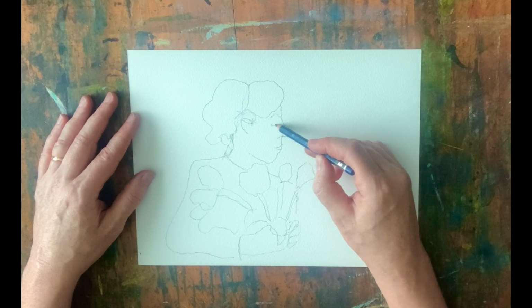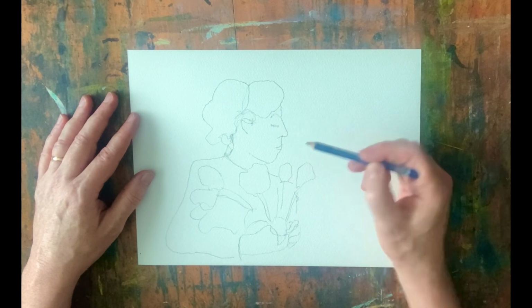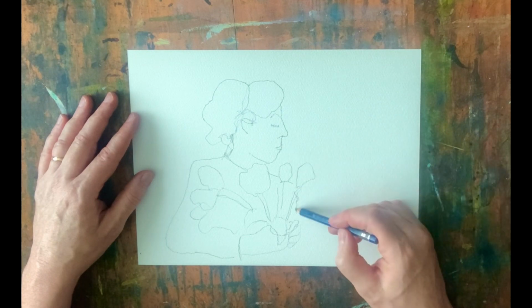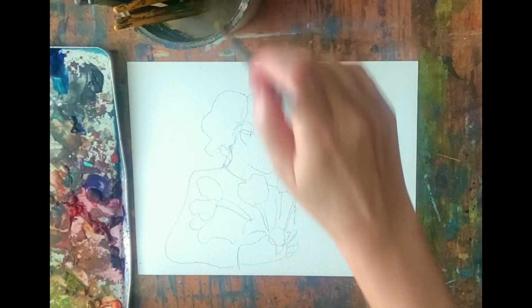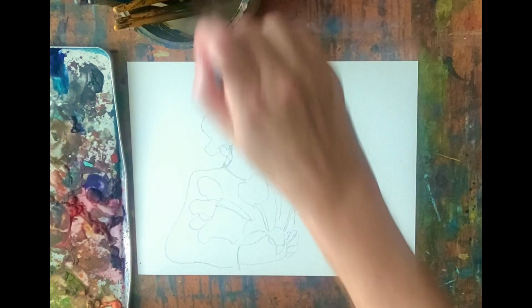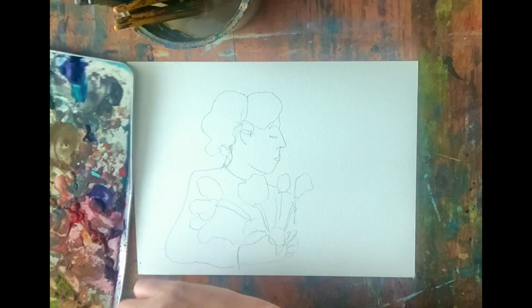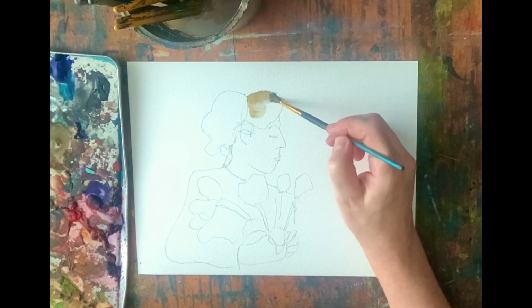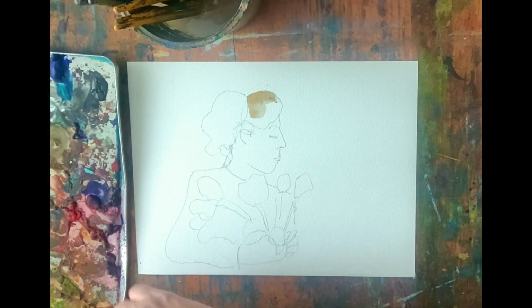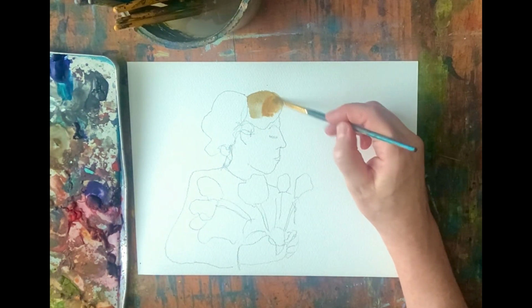And there you go, not much detail, just a very thin sketch, not any shading whatsoever. So I'm going to go directly into my palette of gouache and watercolor. I use a mixture of both. And I'm just going to start dropping in some color to begin with, maybe going to the hair.